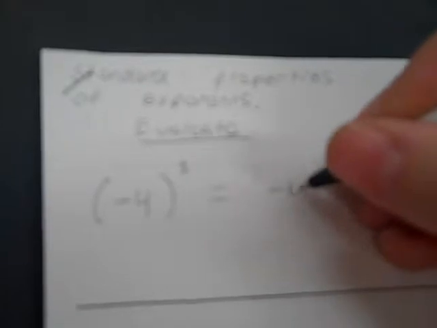Exponential properties, second assessment. This first part's very easy. -4, you just have -4 as a factor 3 separate times. That's going to be -64 as a product.